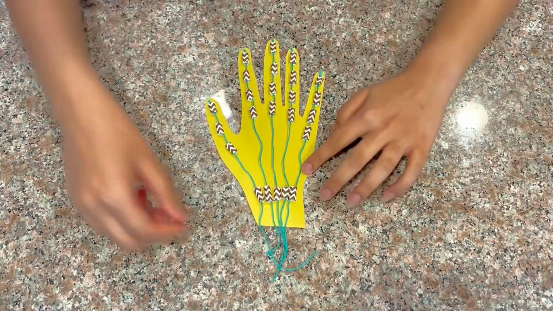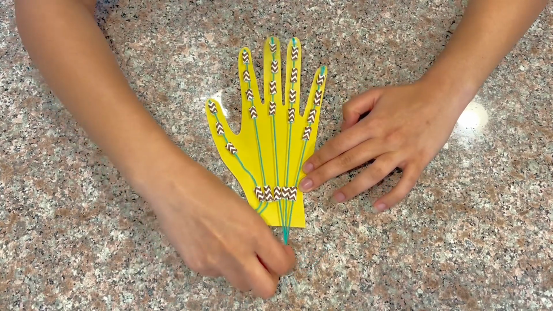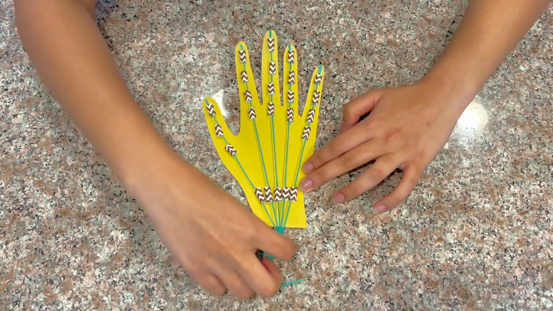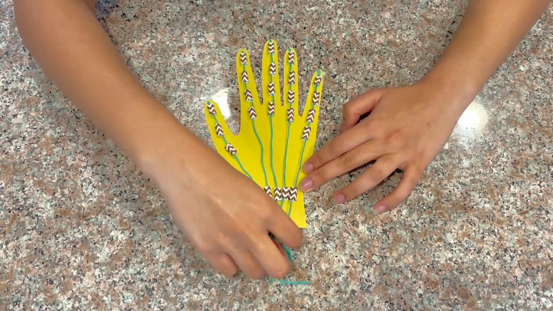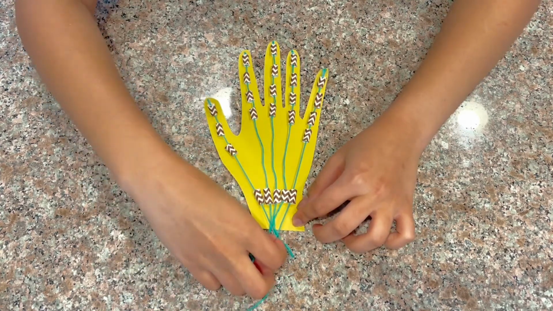Now you can pull on the remainder yarn at the wrist to demonstrate how the tendons and the bones work together to create motion. In the video, you can see me pulling on each finger individually and also all together, demonstrating greatly how our hand moves.